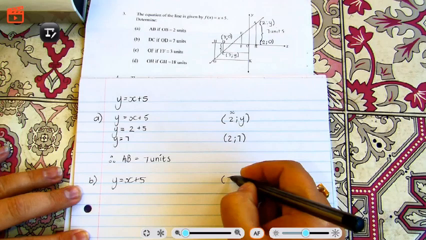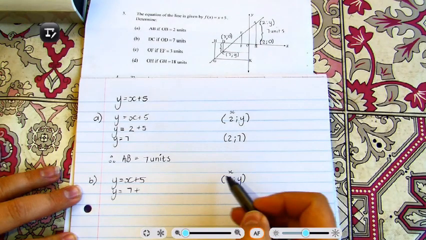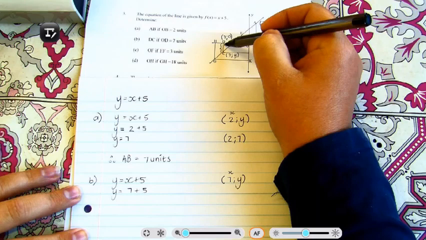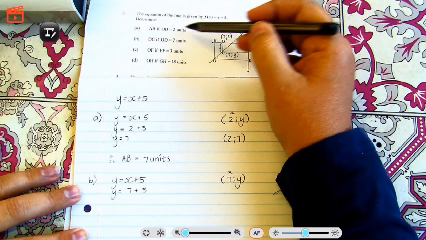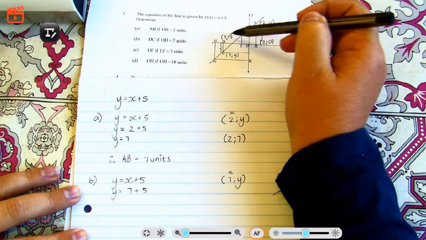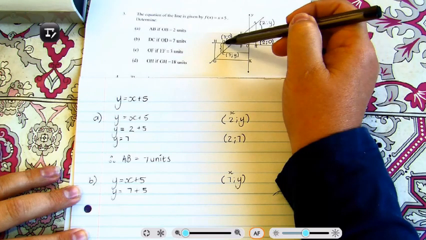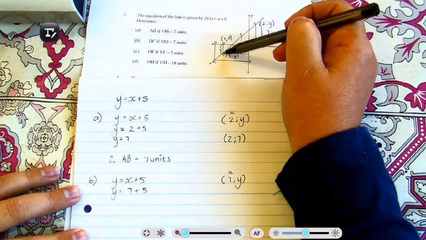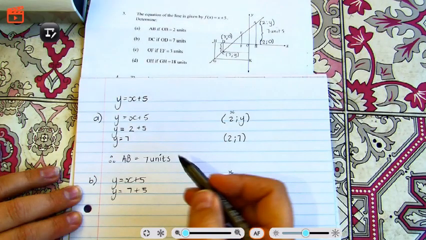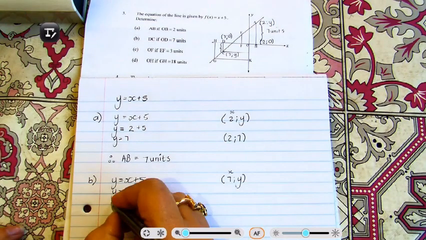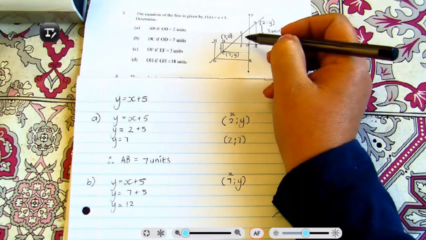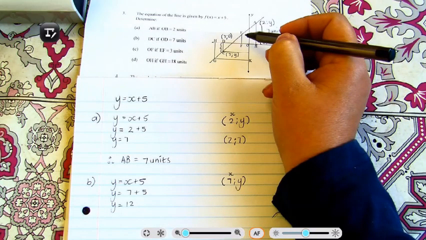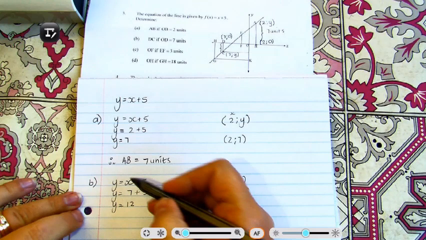Is that right? 7 units is DO, which is OD. Work out DC. OD is 7, so the X value is 7, and the Y value is what we're trying to work out. So if X is 7, then Y is equal to 12, which doesn't make sense. Oh, okay, sorry, I'm being blonde. Just forget about that. Something very important that I missed.